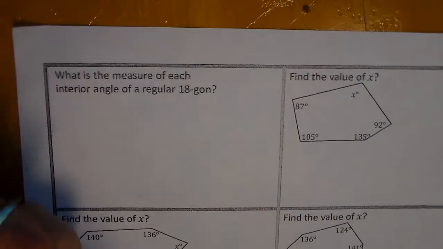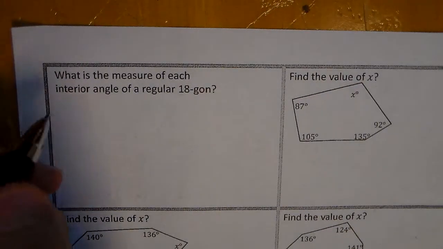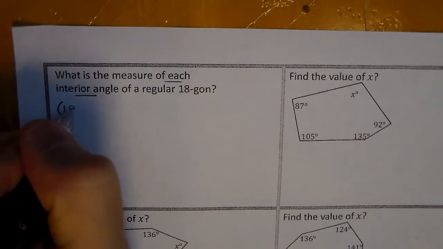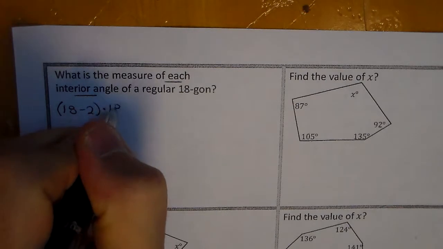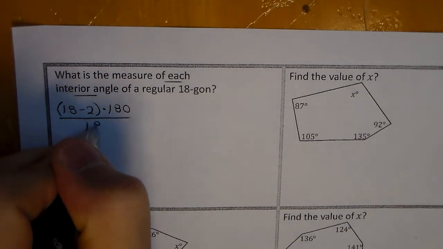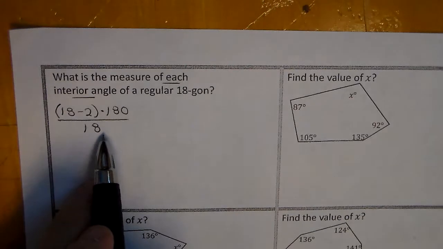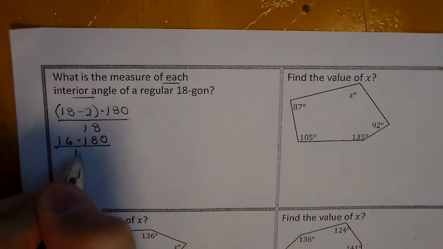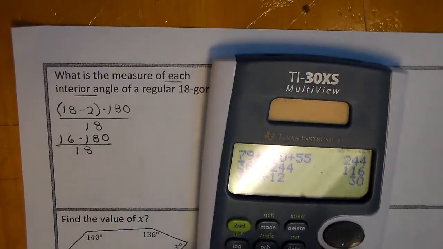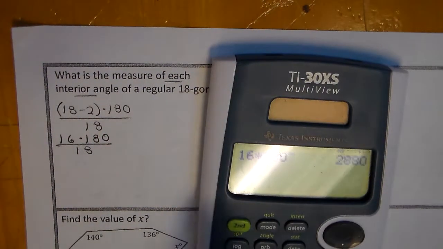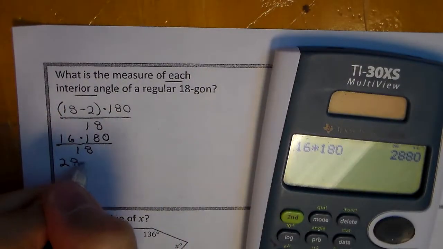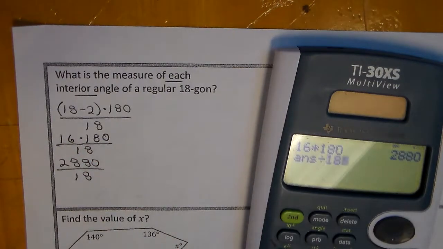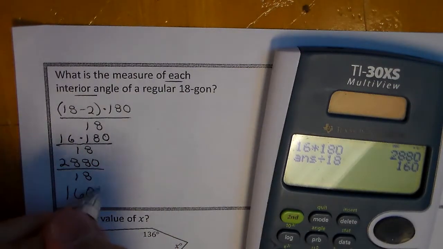For the next problem, what is the measure of each interior angle in a regular 18-gon? So for each interior angle, we're going to do 18 minus 2 times 180 over 18. So it's the total divided by how many we have of each. So we're going to go 16 times 180 over 18. And that gives us 2,880 divided by 18. And we get an answer of 160 degrees.